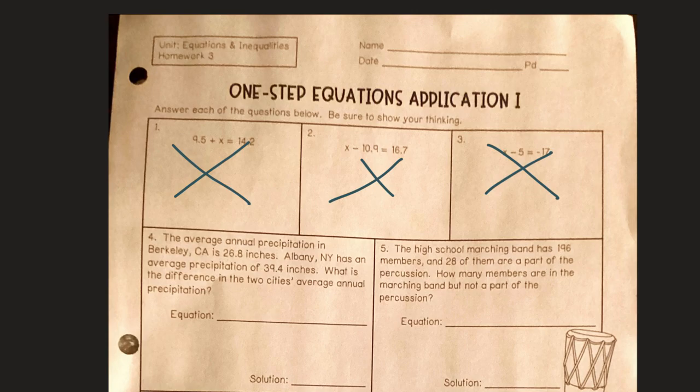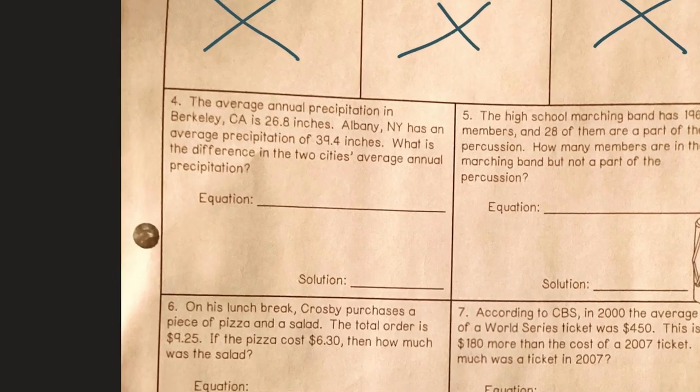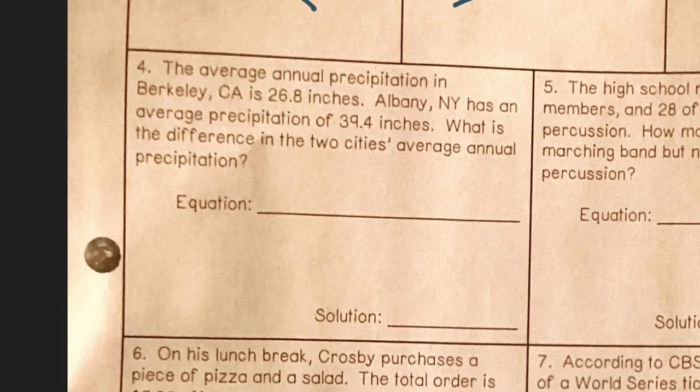I want us to go ahead and focus on question number 4. It says the average annual precipitation, that means rain, in Berkeley, California is 26.8 inches. Albany, New York has an average precipitation of 39.4 inches.